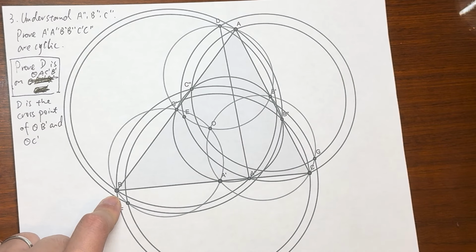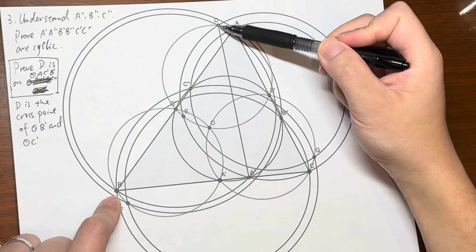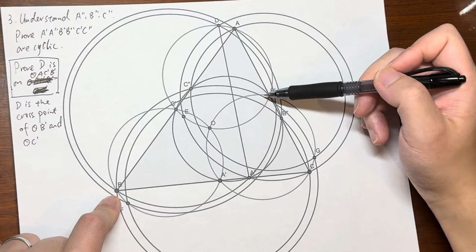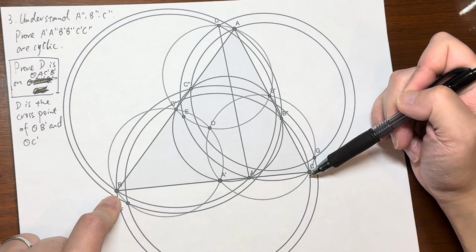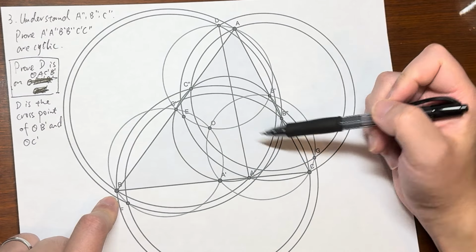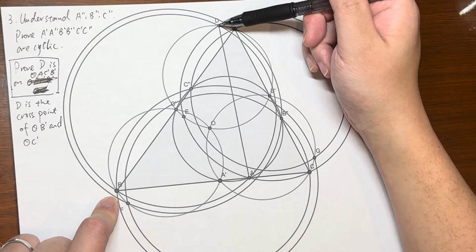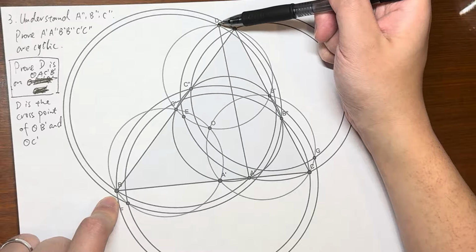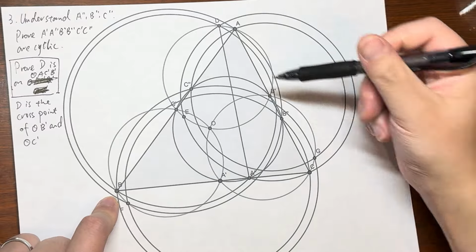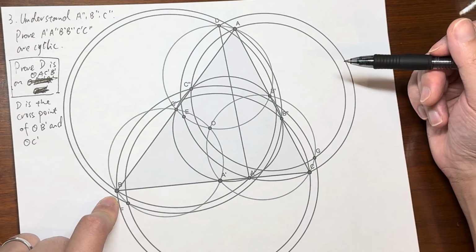And now let's say, consider D is a cross point of the circle centered at B' with a radius B'C, and the circle centered at C' with a radius C'B, right? That's a cross point. We got point D. And let's prove that this point D is also on the circle A, C', B', right? We want to prove that actually these three circles are concurrent on the same point. We want to prove that.